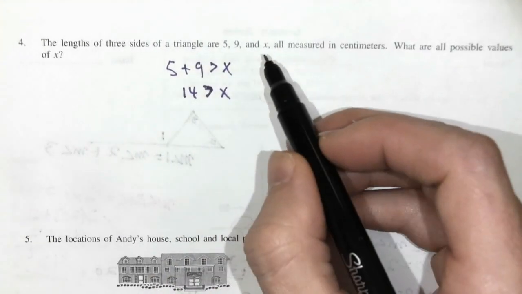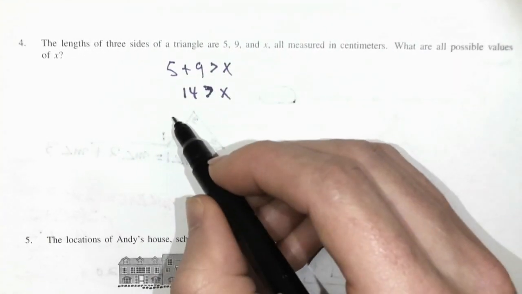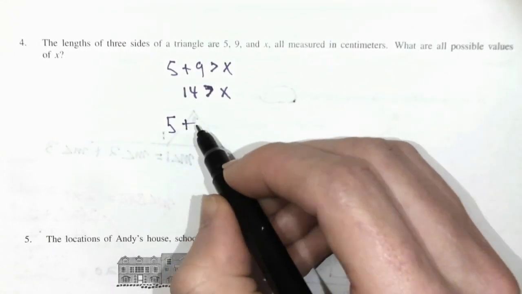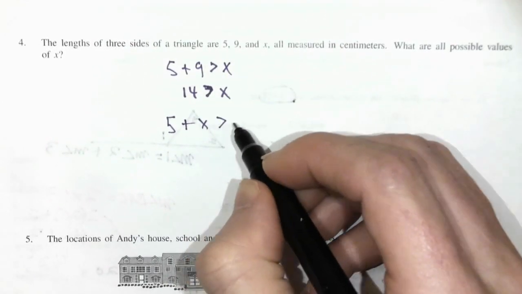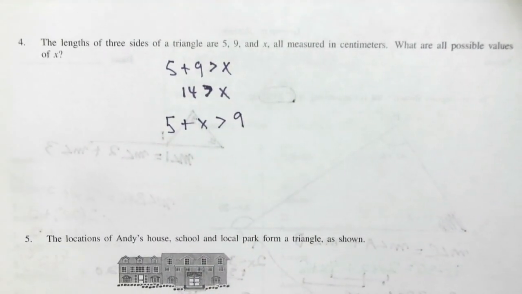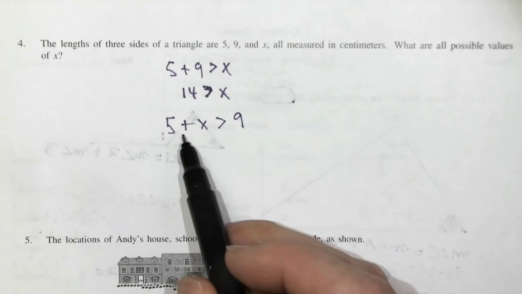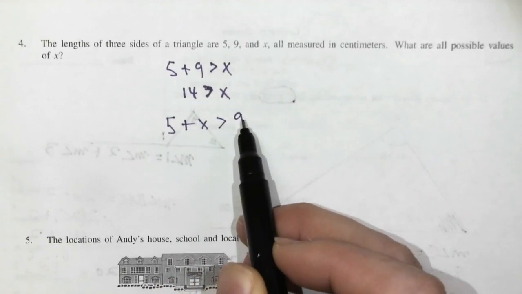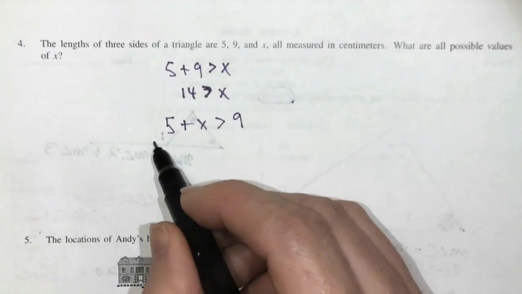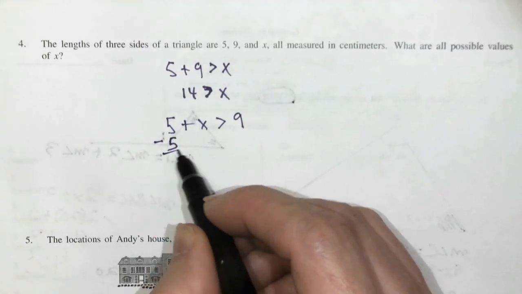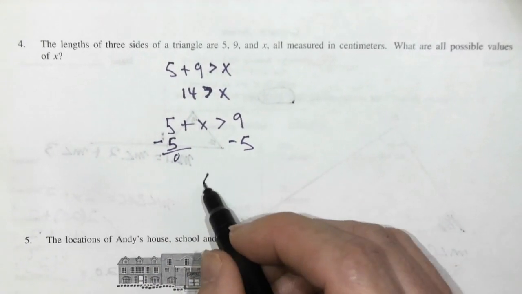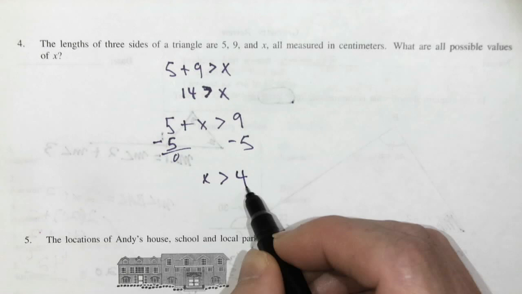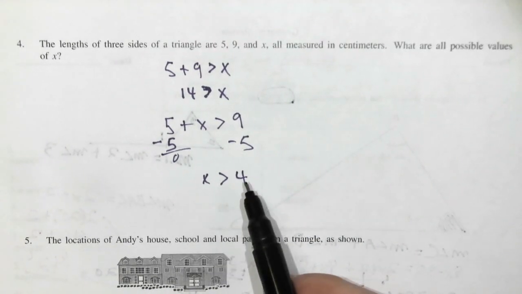Now we also need, if I add x to 5, so let's assume that x is not the largest number, then we need 5 plus x to be greater than 9. Because if x is not the greatest number, then 9 is the greatest number, so then 5 plus x needs to be greater than 9. So now we just need to solve this inequality. Subtract 5 from both sides. X is greater than 9 minus 5 is 4. So my x has to be greater than 4.